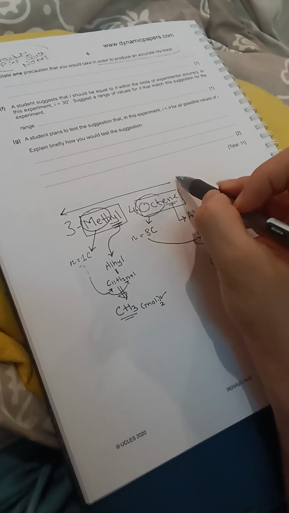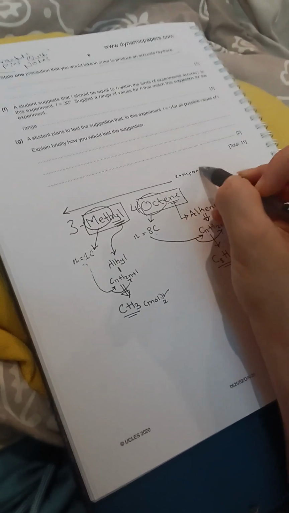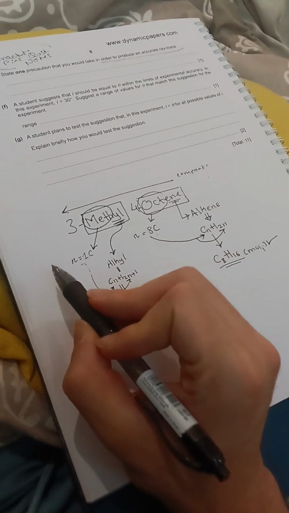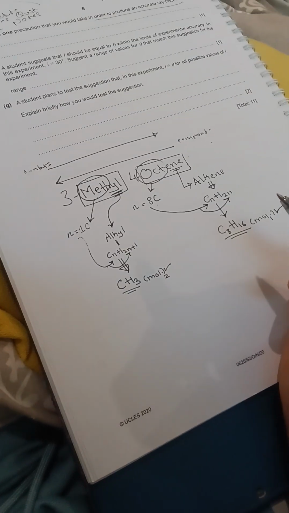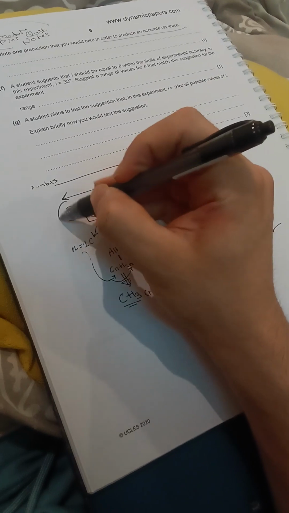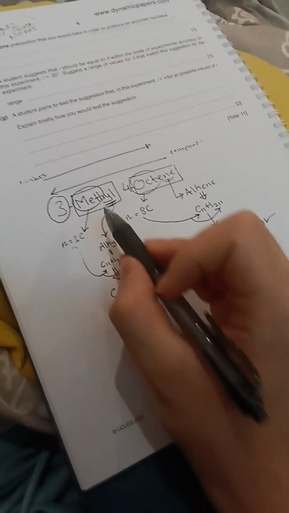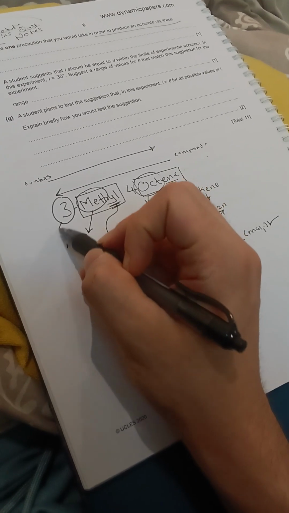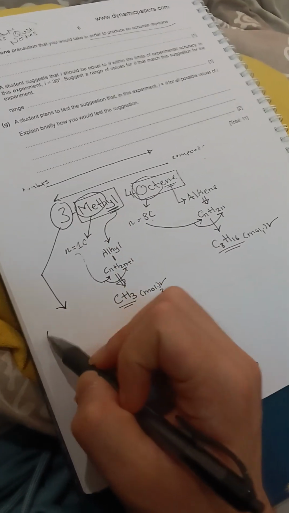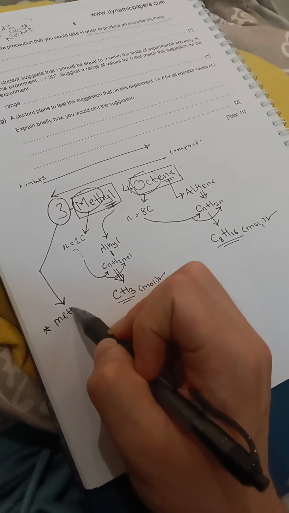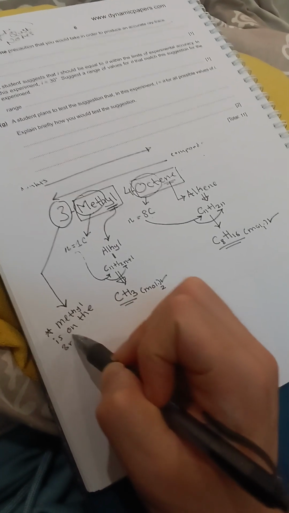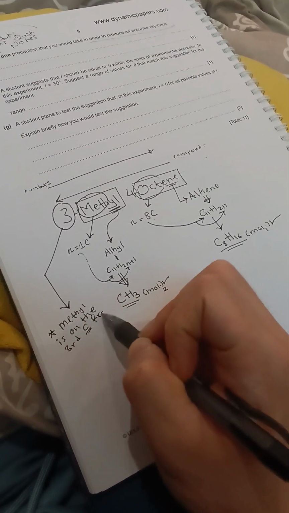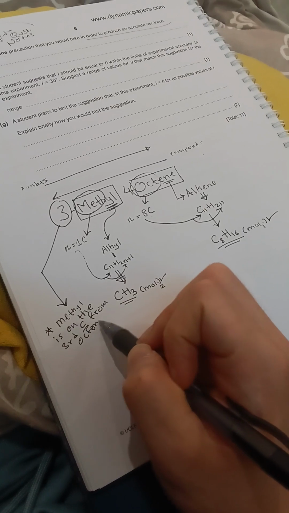Now, for the compounds, we start from right to left, but for the numbers, I want you to start analyzing from left to right. This is for the numbers, okay? So over here, you're going to start with this number. The number behind the alkyl group means that methyl is on the 3rd carbon from octene.